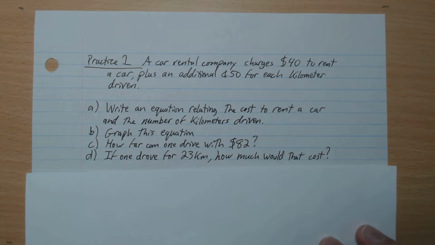Okay, practice 1. A car rental company charges $40 to rent a car, plus an additional 50 cents for each kilometer driven. A. Write an equation relating the cost to rent the car and the number of kilometers driven. B. Graph this equation. C. How far can one drive with $82? And D. If one drove 23 kilometers, how much would that cost? Go ahead and pause the video and answer these questions.